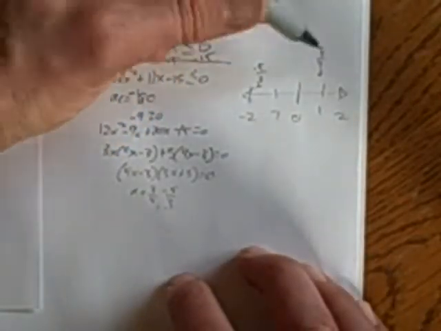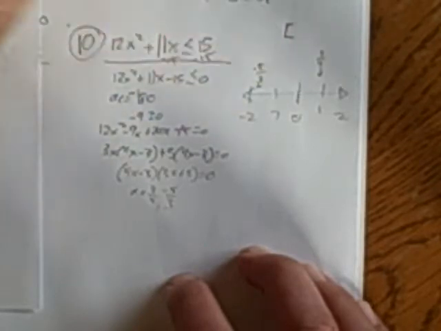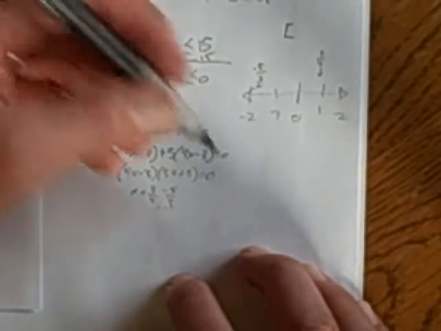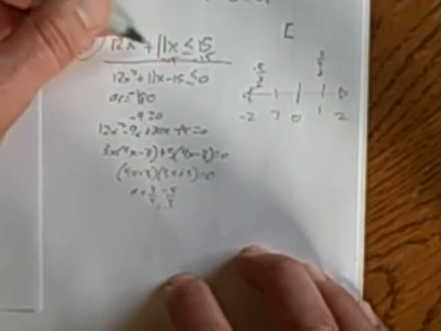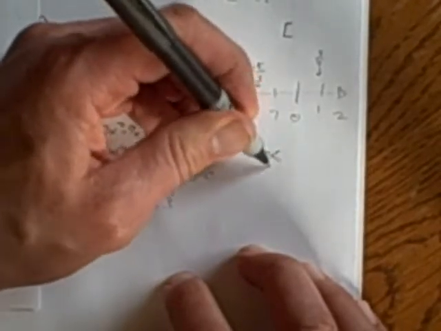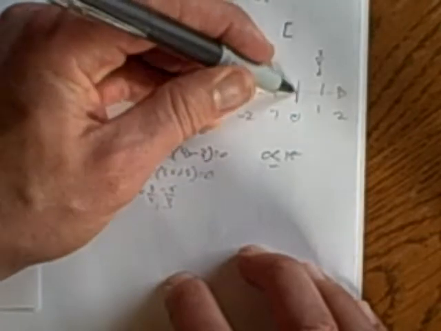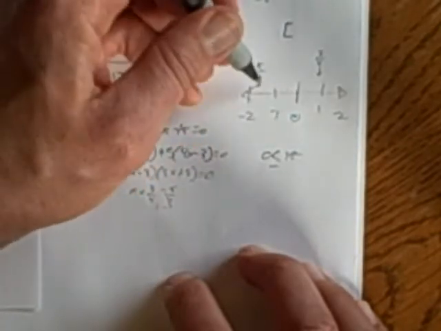And I just need to test some regions, so I'll take 0. I'll plug it back into the original equation. I end up with 12 times 0 plus 11 times 0, so the question is, is 0 less than or equal to 15? Yes, it is. That works. So that whole region works.